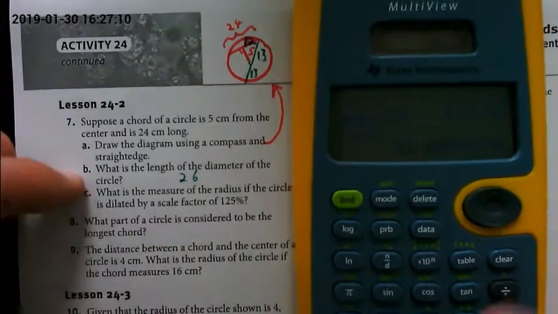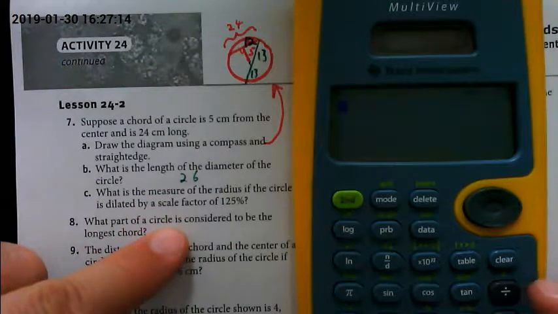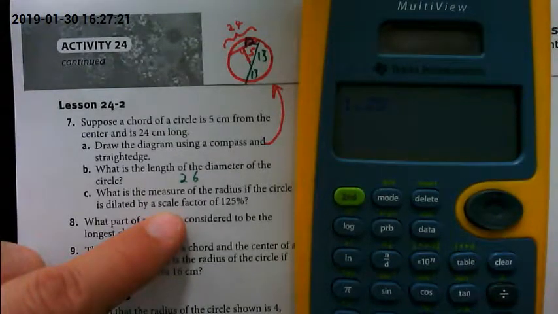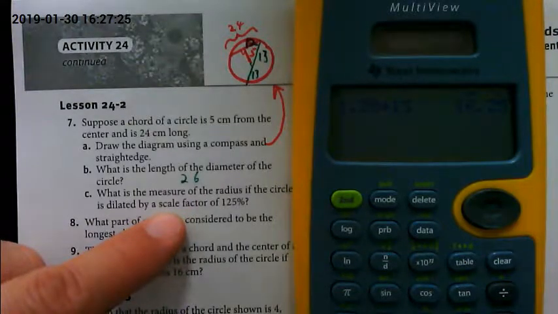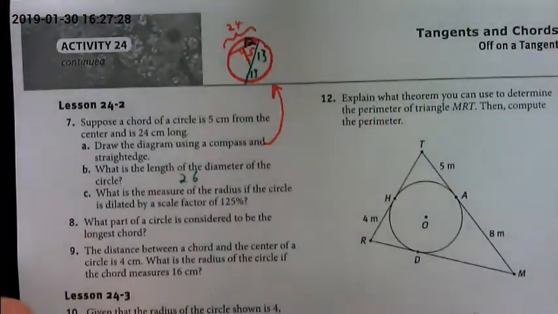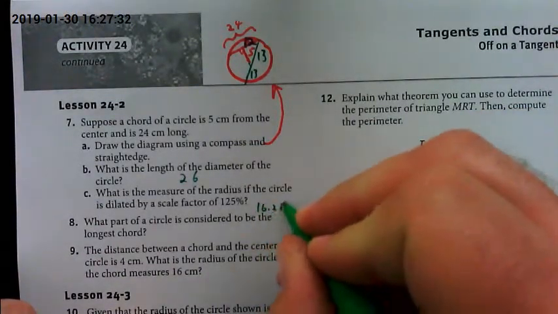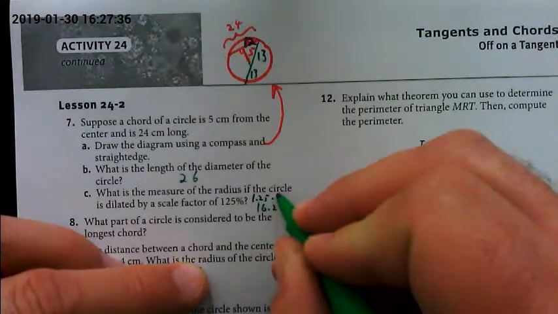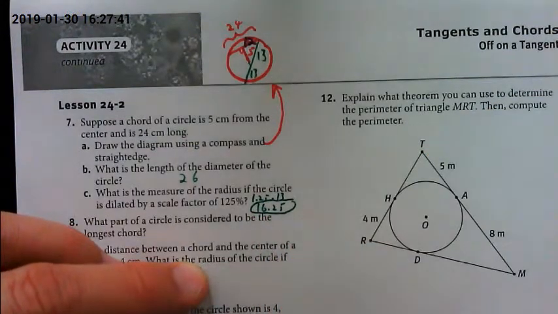Now, what are we multiplying by 125%? 13. Only 13, because we're talking about the radius. So 16.25 would be our answer. Again, what we did was 1.25 times 13. That gave us 16.25.